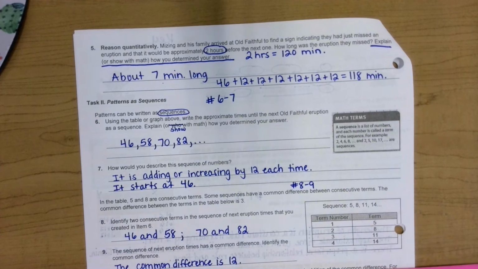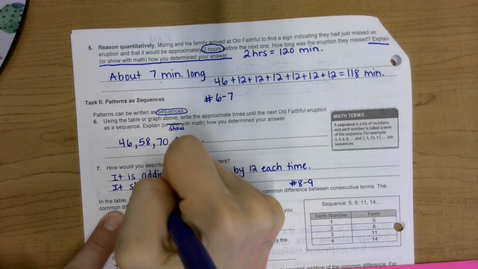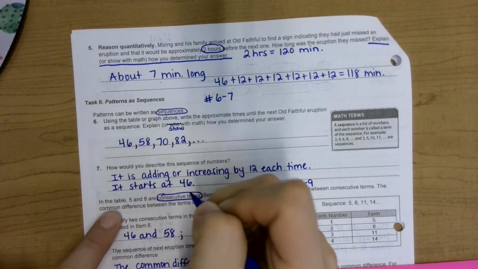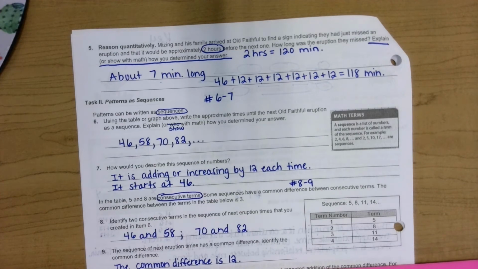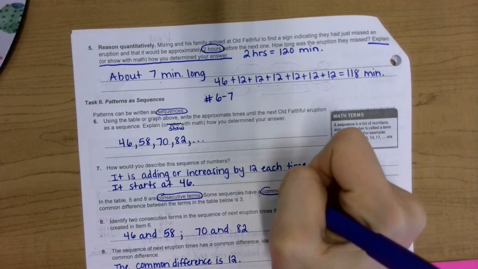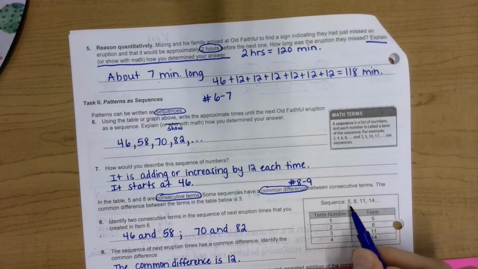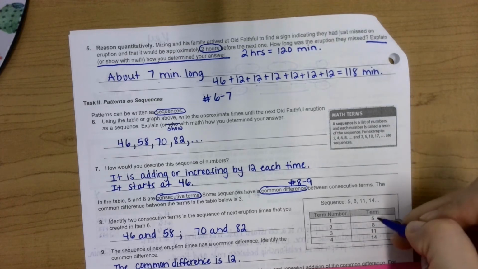All right, welcome back. It says in the table, 5 and 8 are consecutive terms. This is another vocab term that was listed on the front of the packet. Sequences have a common difference, also another term, between consecutive terms. The common difference between the terms in the table below is 3. Look at the sequence it gives you, 5, 8, 11, 14, and these are also shown here.